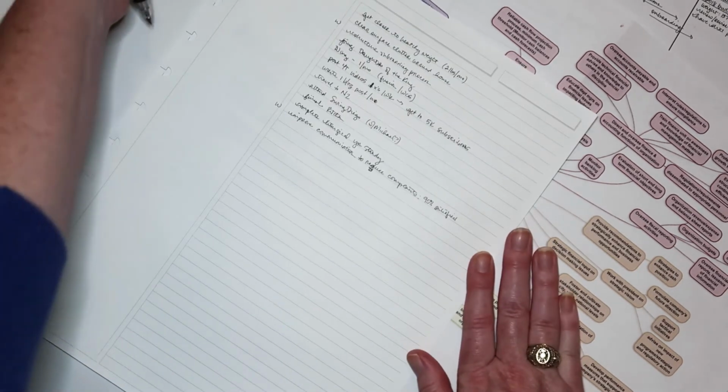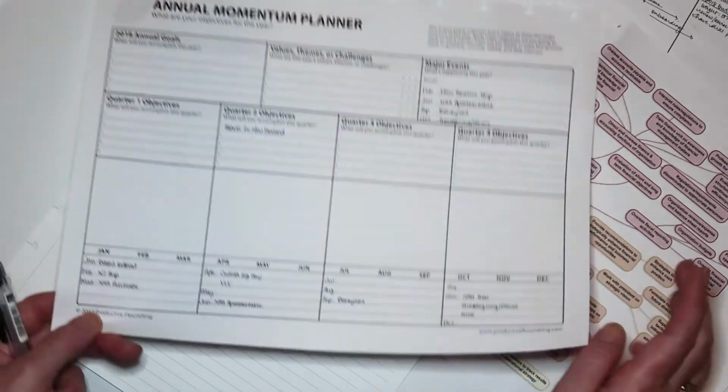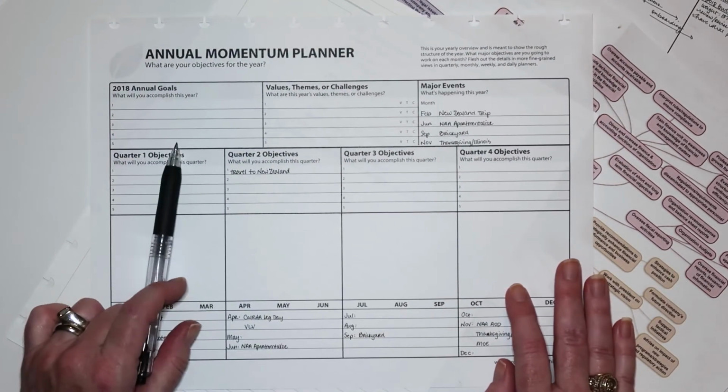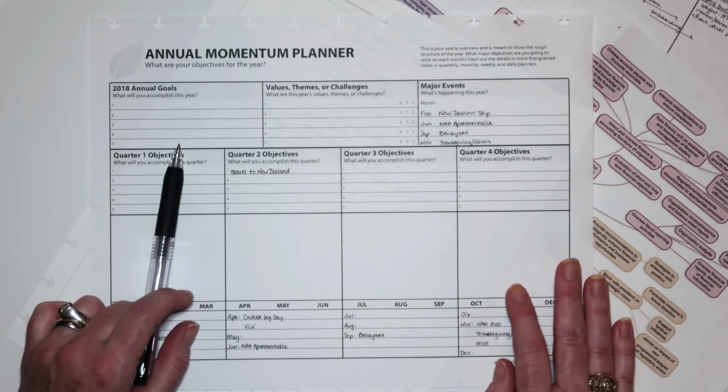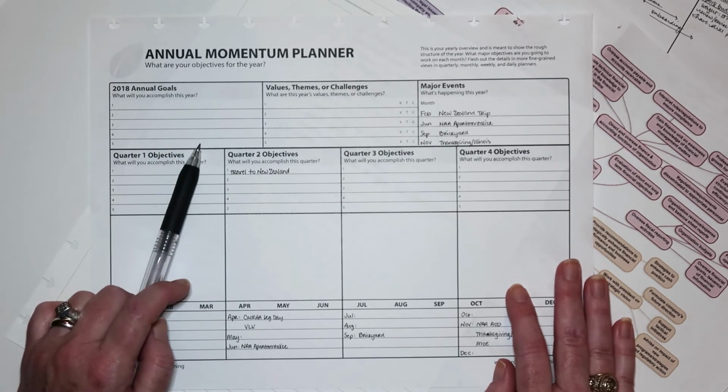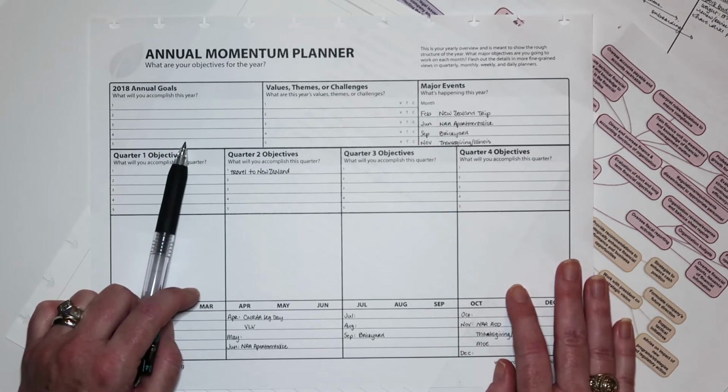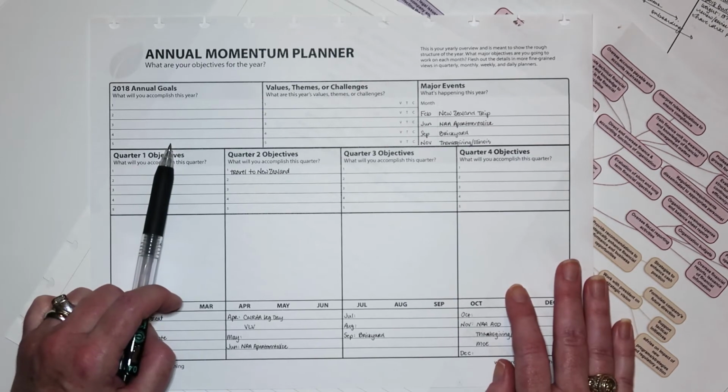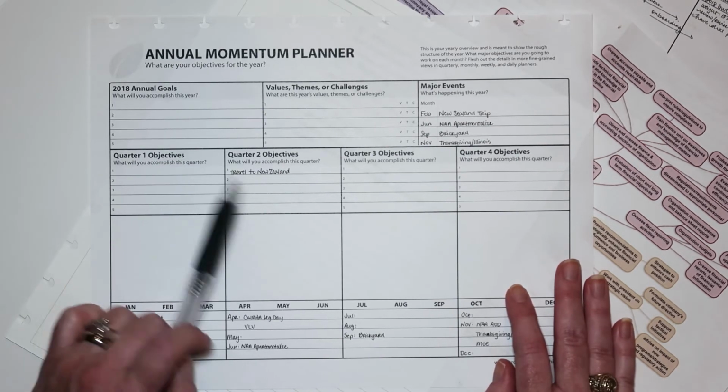Now, looking at this annual momentum planner, look how many spaces there are for annual goals. There's just 5. So as you are brainstorming, realize you're going to have to whittle these down. Now, if you accomplish some of these early, then it's not that big of a deal to add on an extra goal.